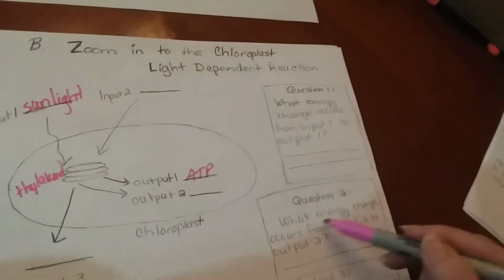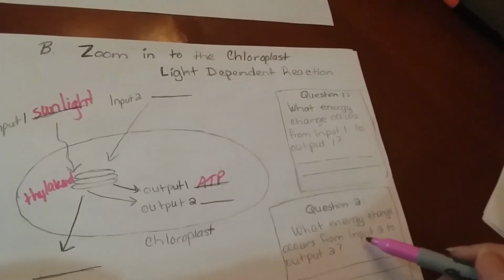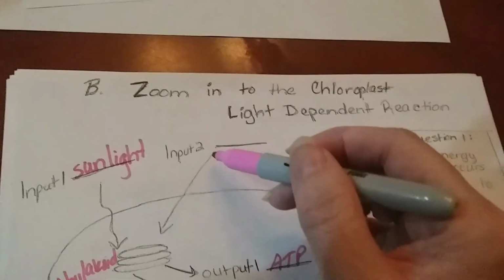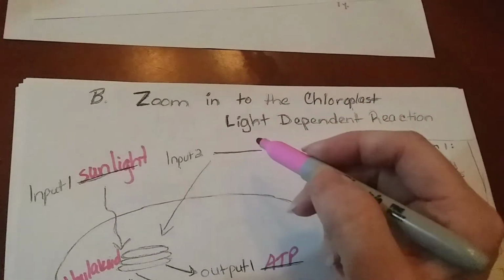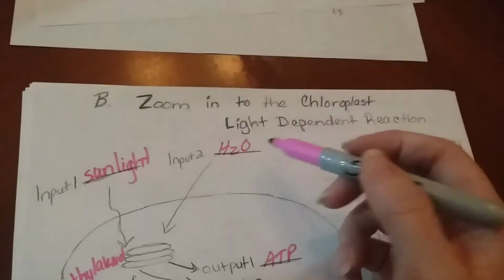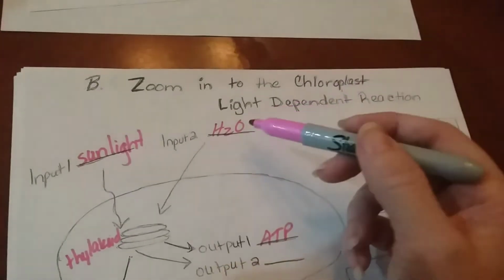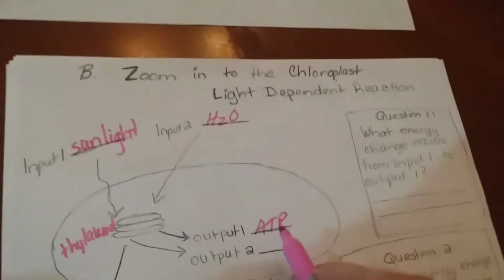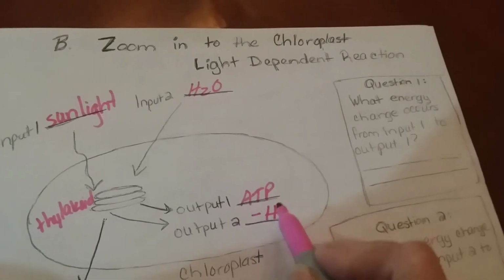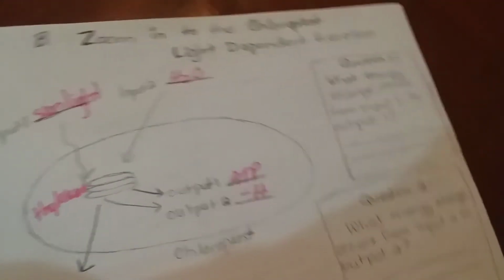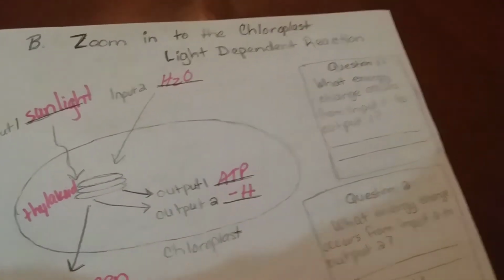The next question says, what energy change occurs from input 2 to output 2? So you would look, here's input 2, that is our water. The water comes in, of course we know now that it comes through the roots and it hits that same location. One of the hydrogens leaves and goes this way, so that hydrogen ion goes that way, leaving us with the oxygen byproduct that we've just gone over.